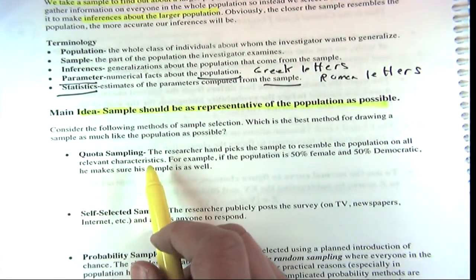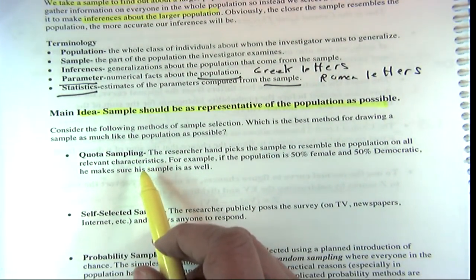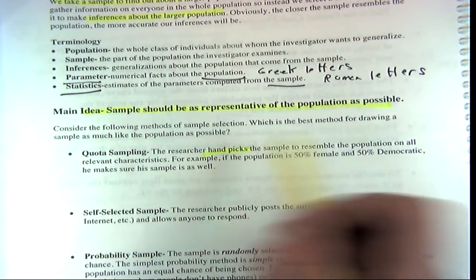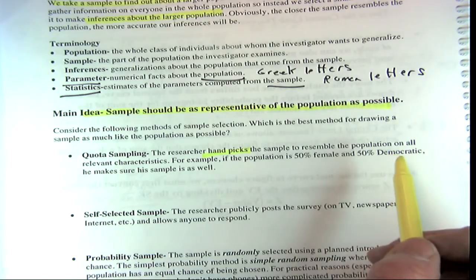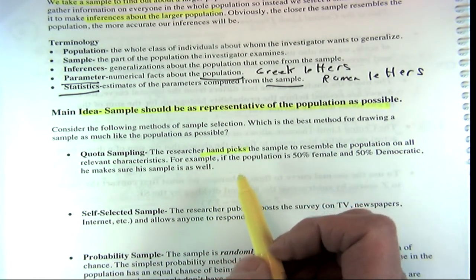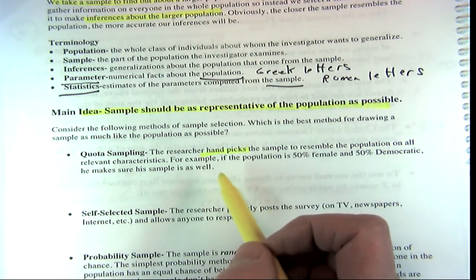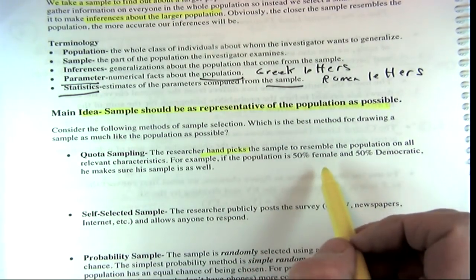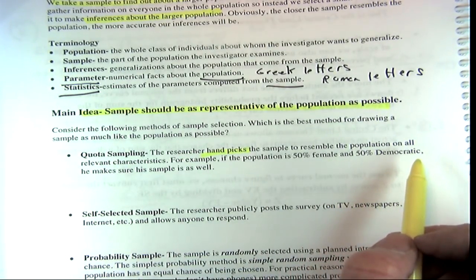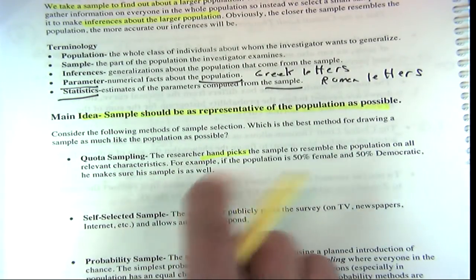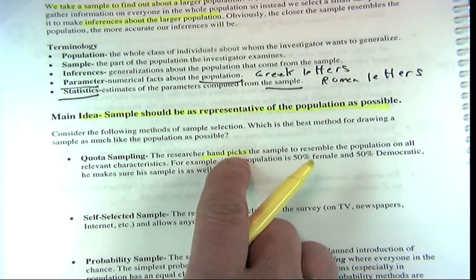So one way to do this is to actually have the researcher hand-pick the sample to make it look as much like the population on all the characteristics that he thinks would be relevant to what he's trying to find out. So, for example, if the population is 50% female and 50% Democrat, then he makes sure his sample is as well. Well, the key here is hand-picking.